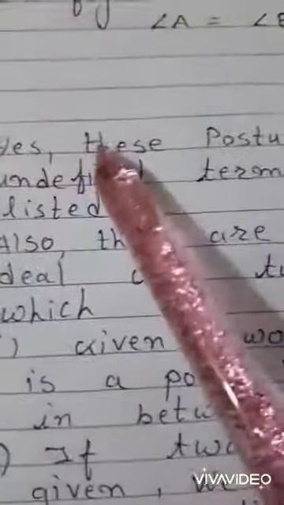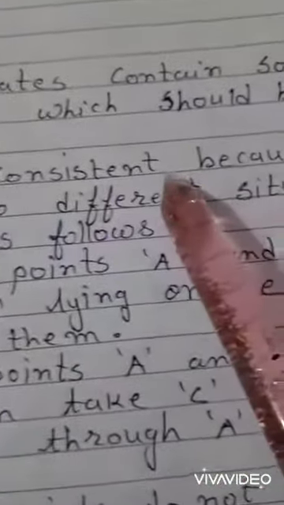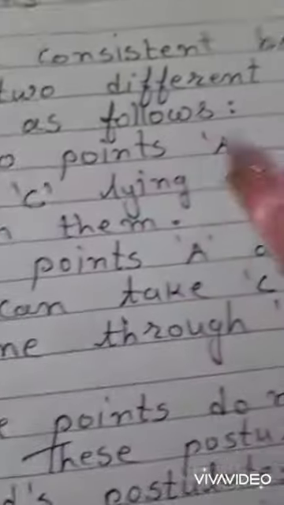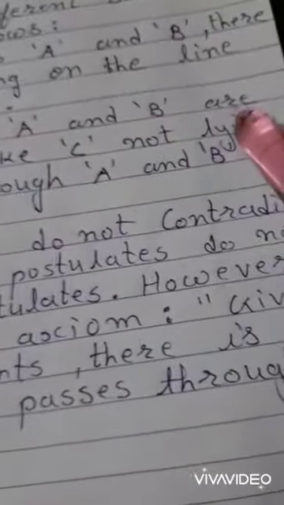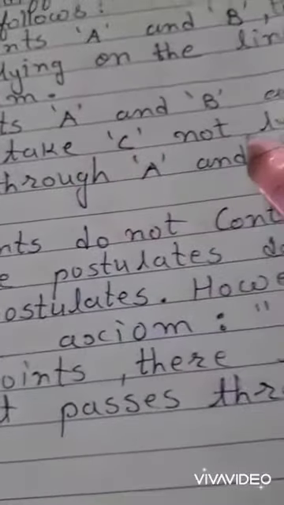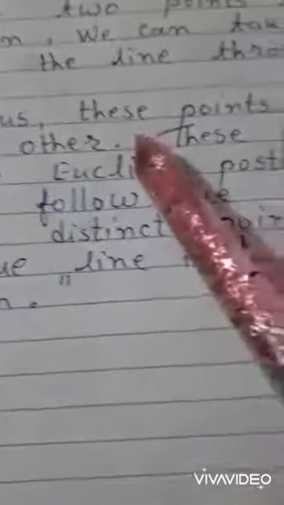Here is answer number 3. Yes, these postulates contain many undefined terms which should be listed. Also, they are consistent because they deal with two different situations, which are as follows. First, given 2 points A and B, there is a point C lying on the same line in between them. Second, if 2 points A and B are given, we can take C not lying on the line through A and B.